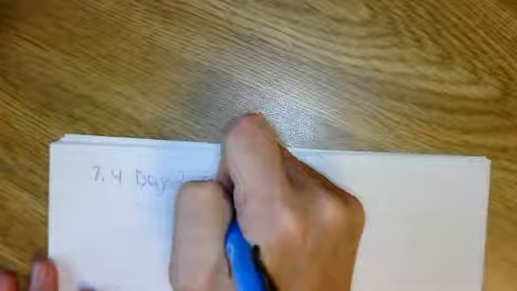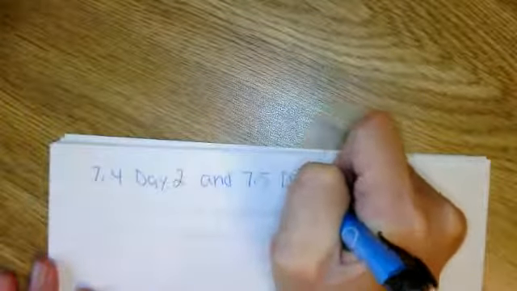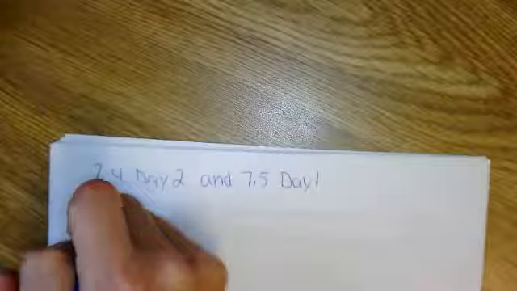Okay, we are going to pick up where we left off yesterday. This is going to be 7-5 day 2, and 7-5 day 1. So we'll jump right into an example, a little review from yesterday.